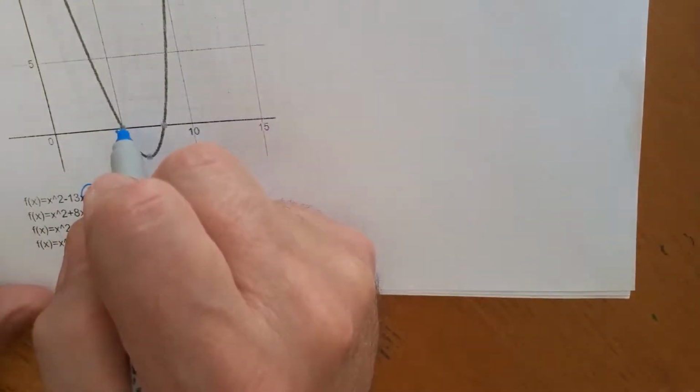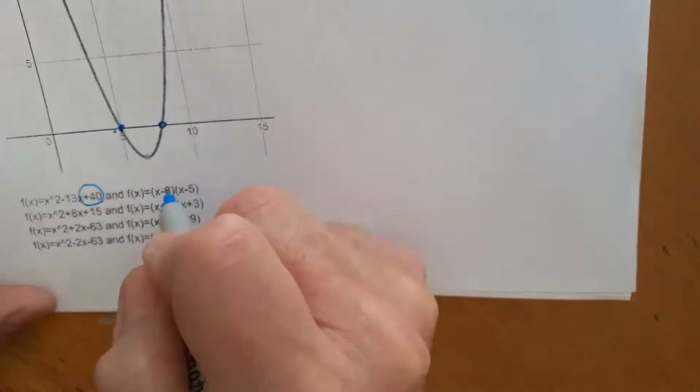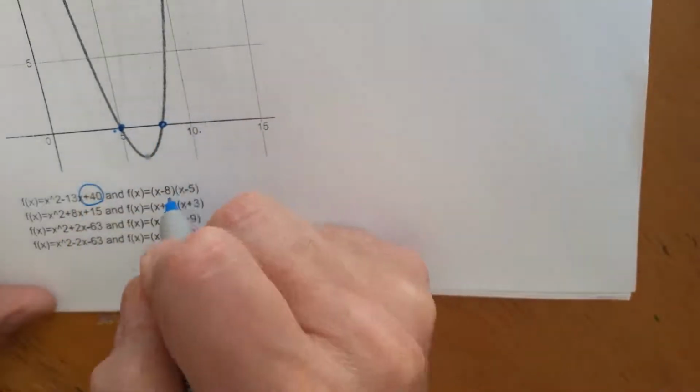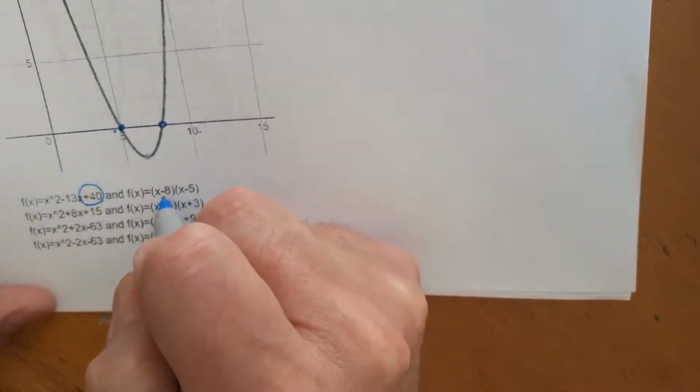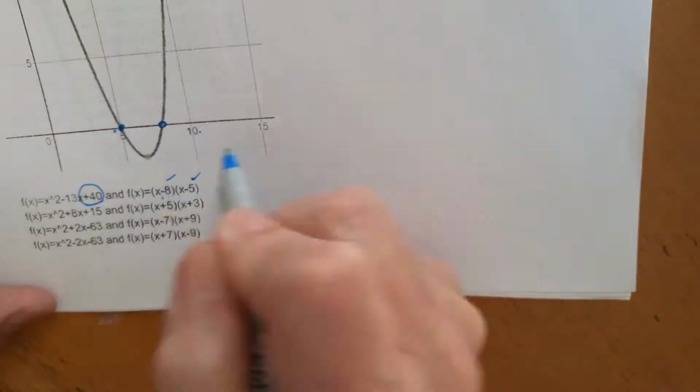Where are our roots? We've got a 5 and 6, 7, 8. A 5 and an 8. So they're positive here. So remember, these reverse because of the zero property rule. So we're looking for an x minus 5, check, and an x minus 8, check.